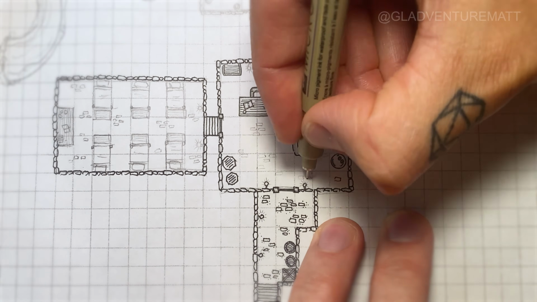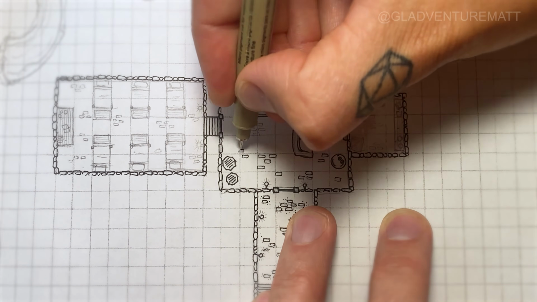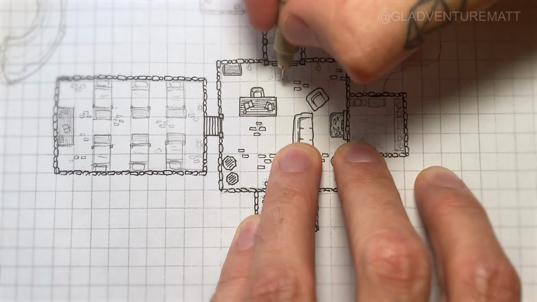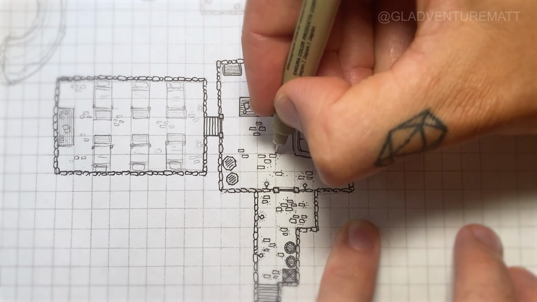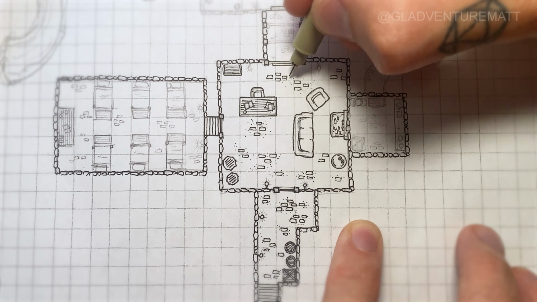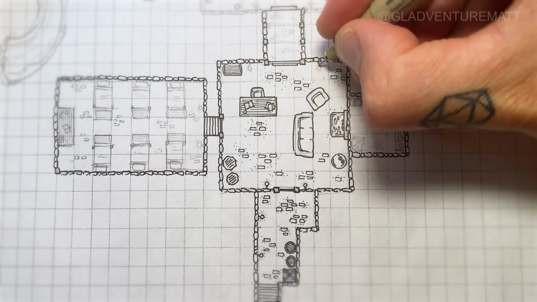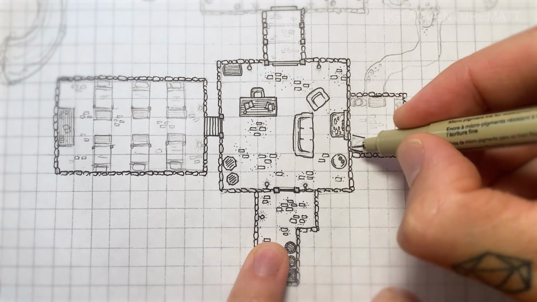For my brickwork, I'm just going as light as I can with this thin pen to make them not too obvious. So I just go along, taking my time, moving carefully, and make my way through this drawing. And it is nice having a grid to draw to as well.